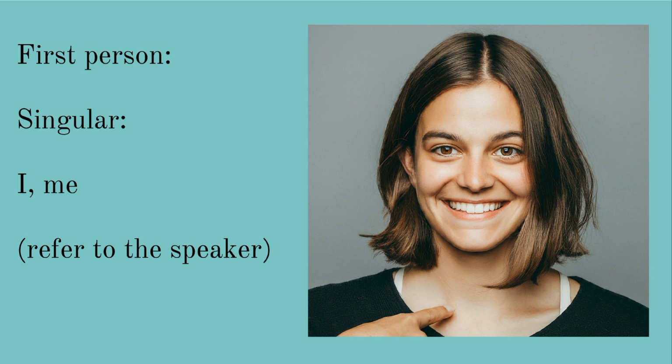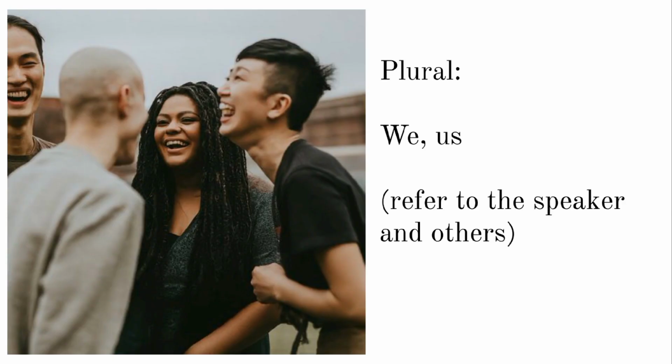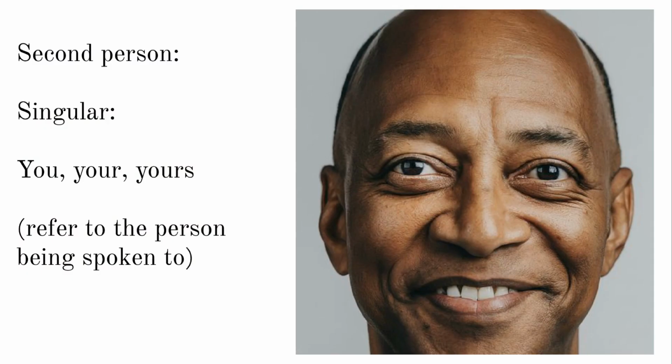Look at the picture, which clearly represents first person singular. I, me refer to the speaker. This picture clearly represents first person plural. We, us refer to the speaker and others. This is second person singular. You, your, yours refer to the person being spoken to.